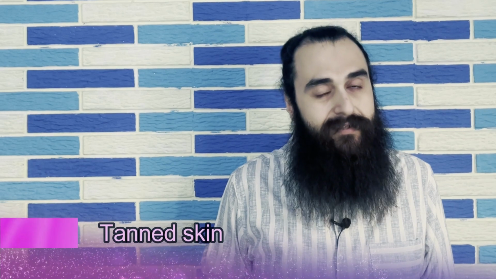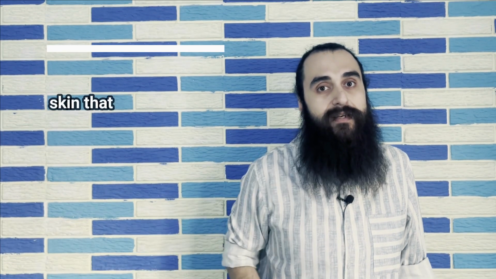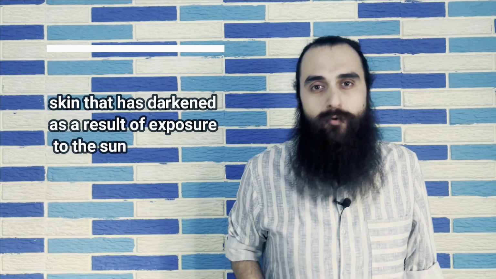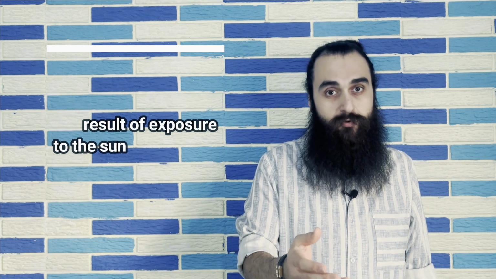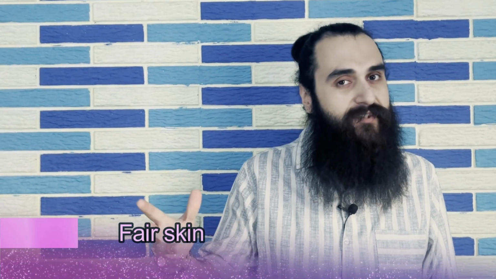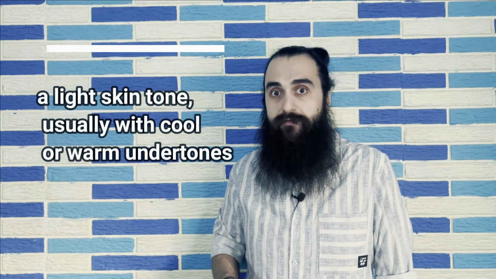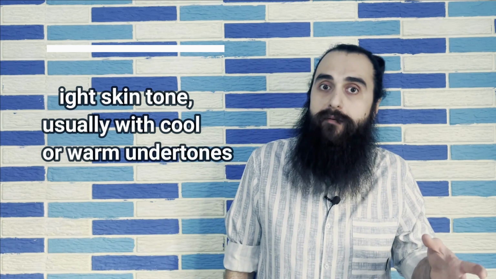Tanned skin. Skin that has darkened as a result of exposure to the sun. Fair skin. A light skin tone, usually with cool or warm undertones.